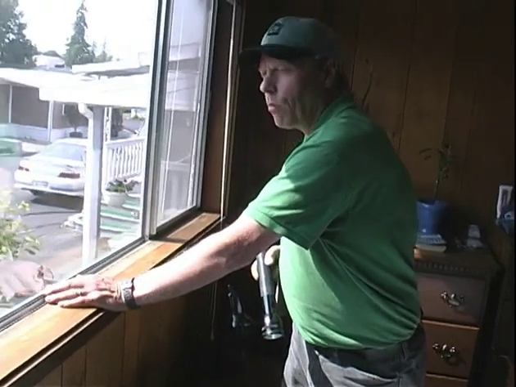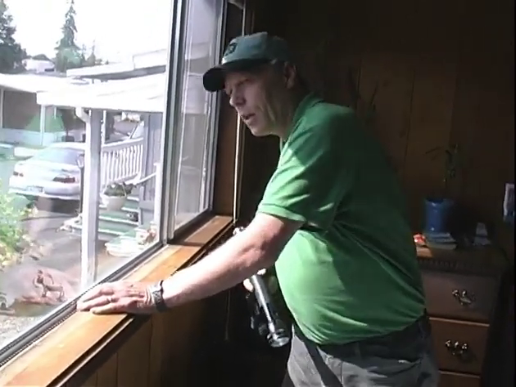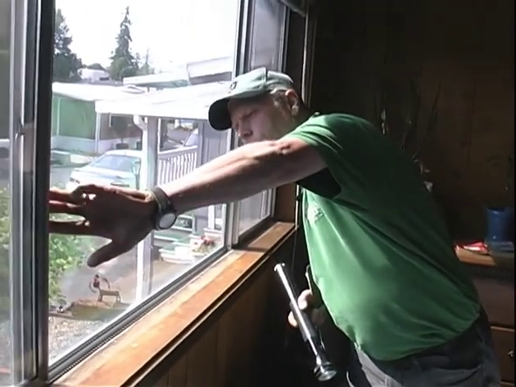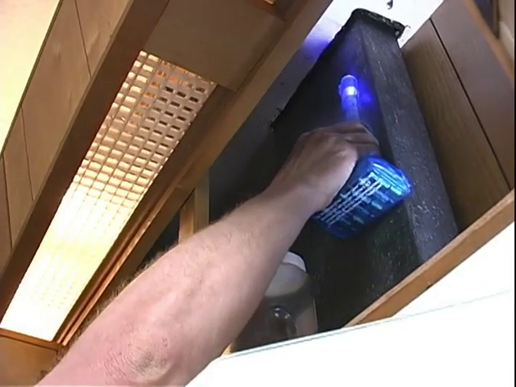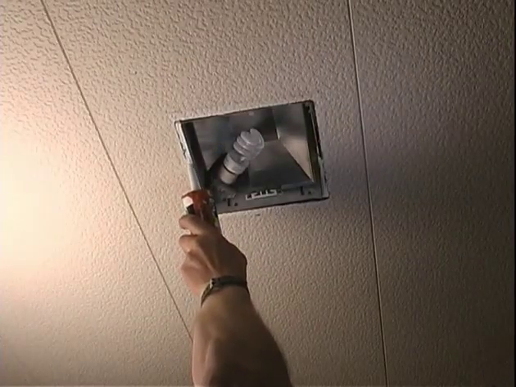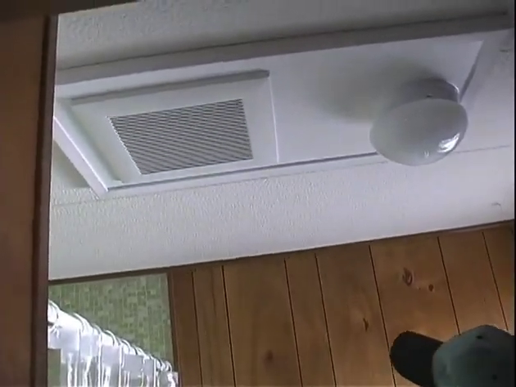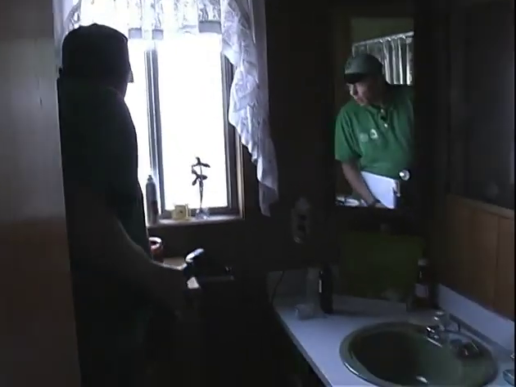In terms of comfort, this mobile home would have benefited from installation of new windows, but the budget wouldn't allow for it. We did find the house to be very leaky, and it was a great candidate for air sealing. When it comes to durability in this home, we found that it would be beneficial to replace the bath fan. We didn't find any other moisture problems in this home that needed to be addressed.